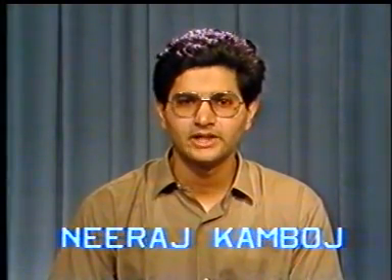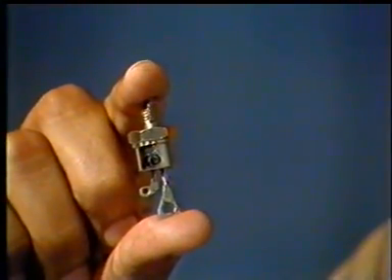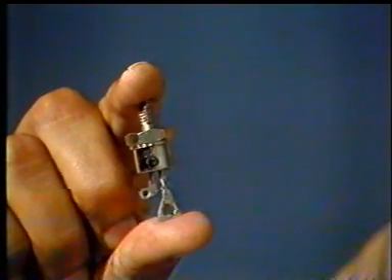In this program today, we'll discuss the silicon controlled rectifier, that is the SCR. This small device is capable of controlling huge amounts of power very precisely, and for this very reason it finds extensive use in the industry.